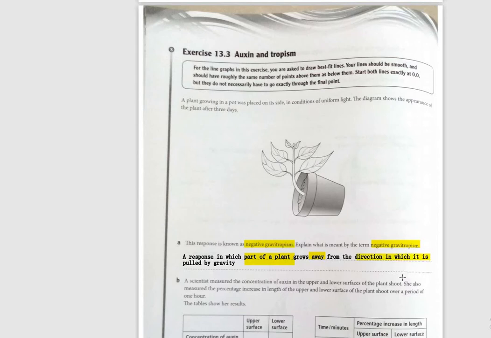So negative gravitropism is when the plant is growing away from gravity. Like this whole thing is negative gravitropism, because it's not growing down. What grows down is actually the roots.